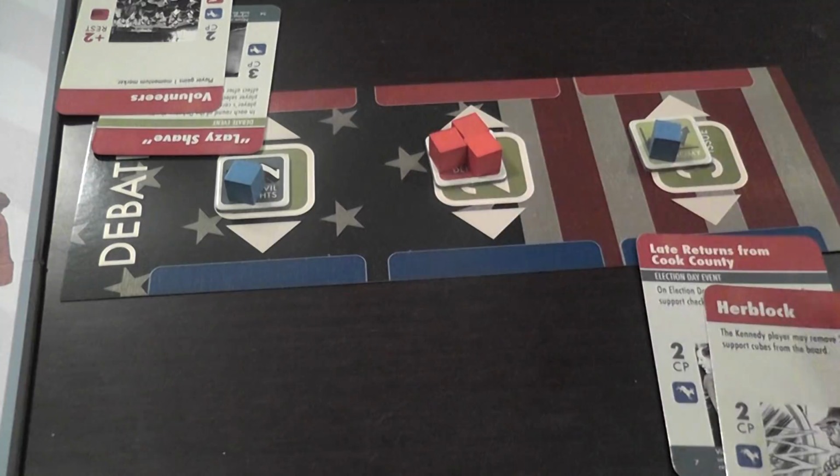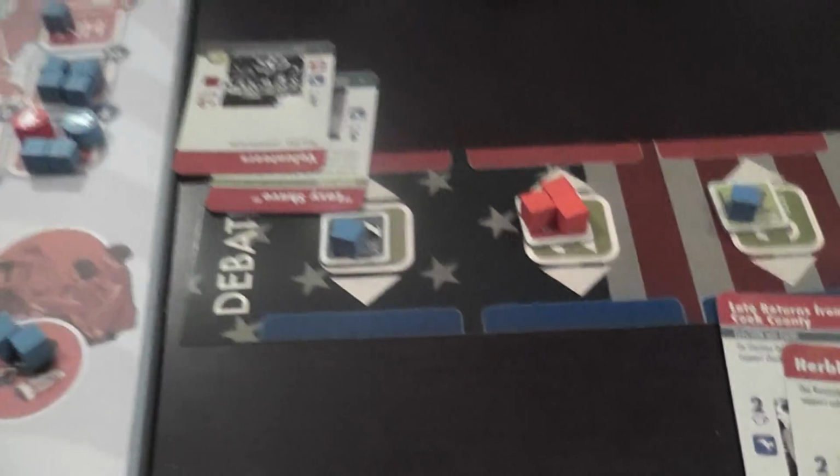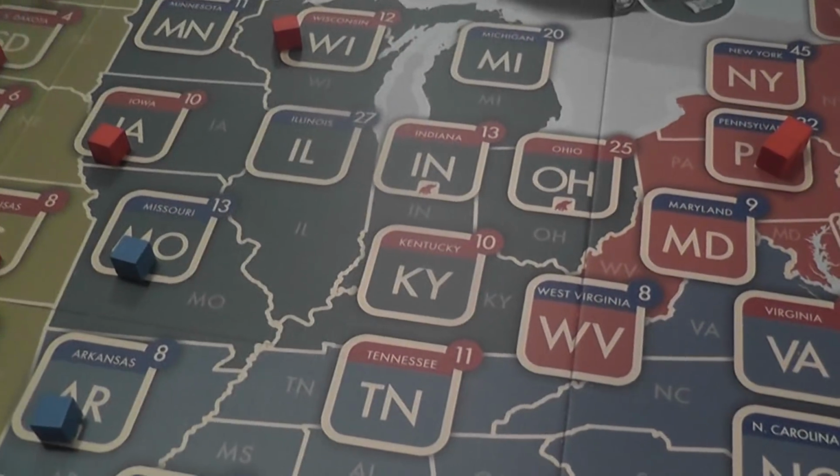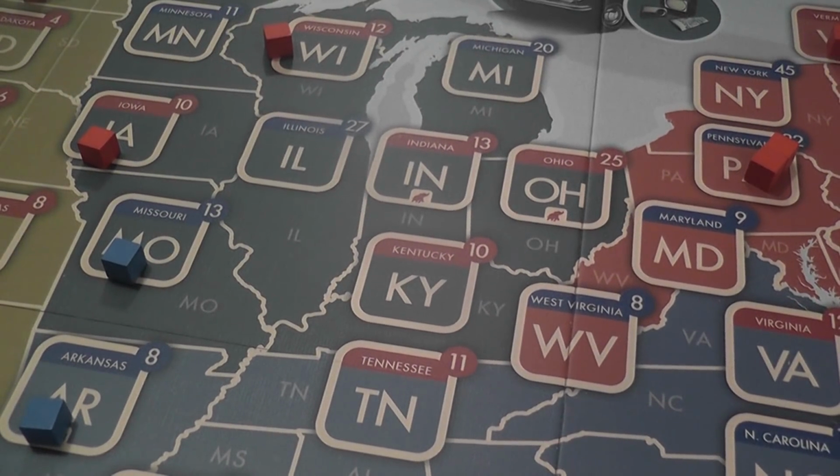When you win the issues during the debates, you get extra cubes that you get to place on the board, so that is neat. The day of the election, simply put, there are events that may need to be resolved. Some events are called election day events. They're resolved only on that day. They are maybe powerful last-minute effects.